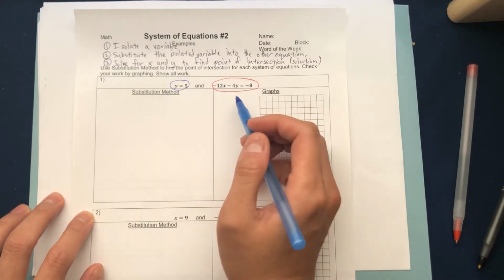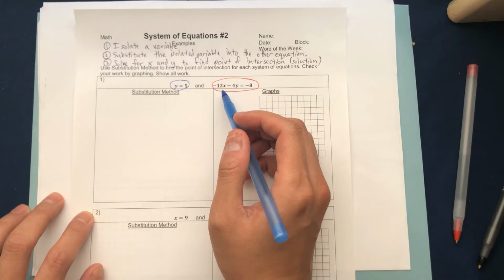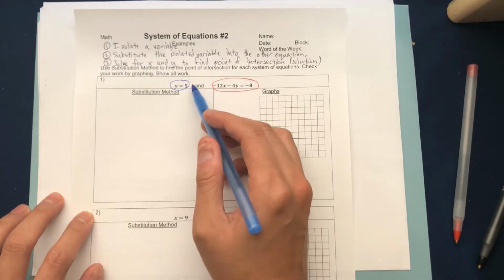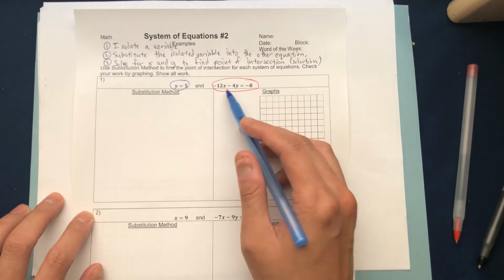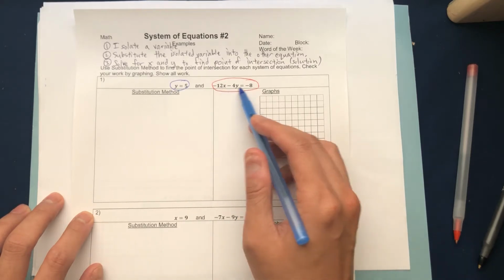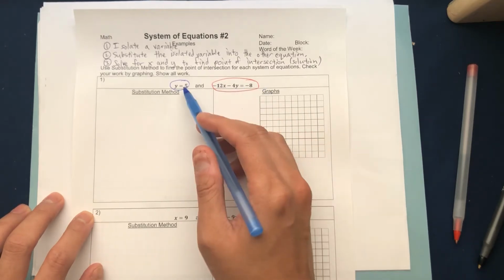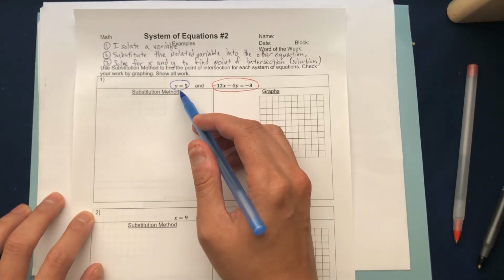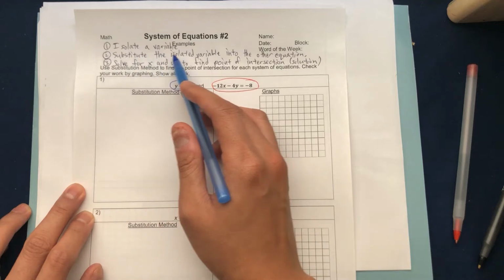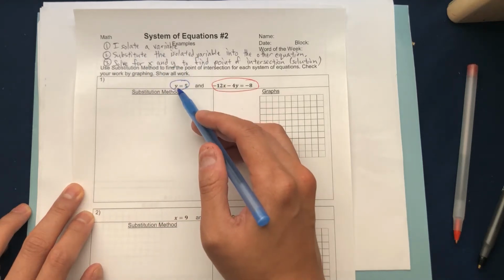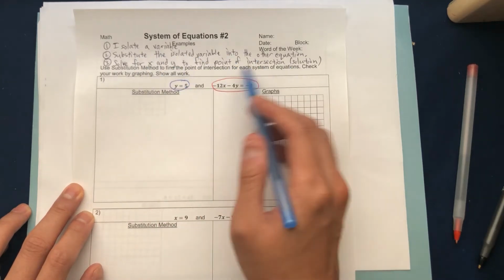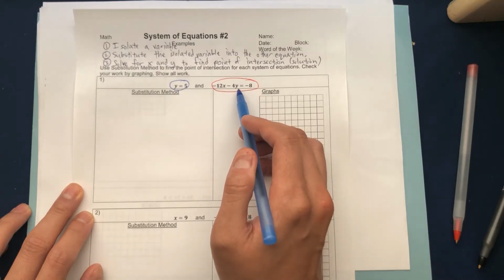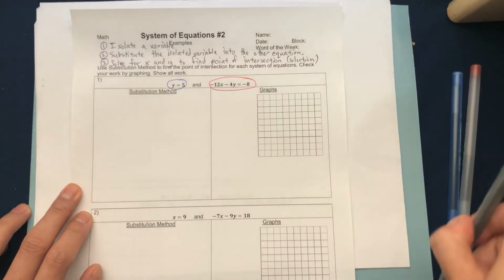Notice how from both of these equations, one of the equations already has an isolated variable. We know that y equals 5, so y is by itself. And in this second equation, x and y are not by themselves. So we can skip the first step, isolate the variable, because y is already isolated. Our second step is substitute the isolated variable, so y, into the other equation. So we take this y and we plug it into the other equation. So let's try that out.